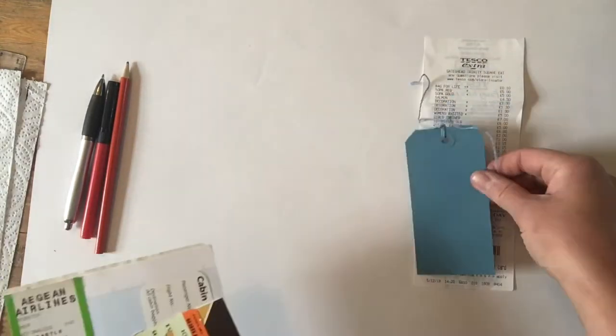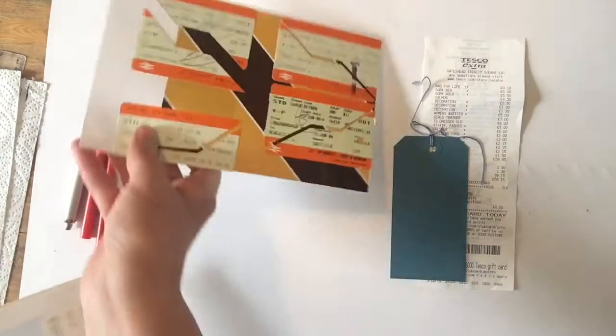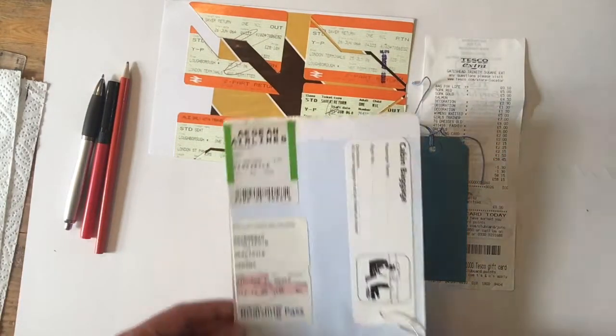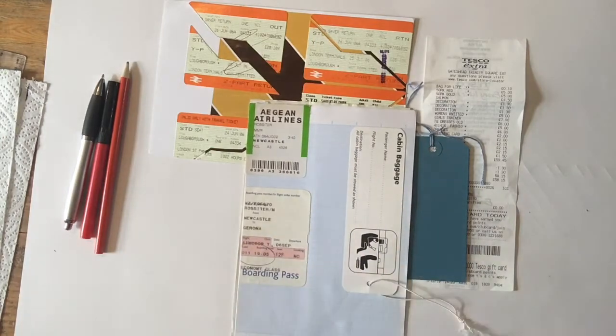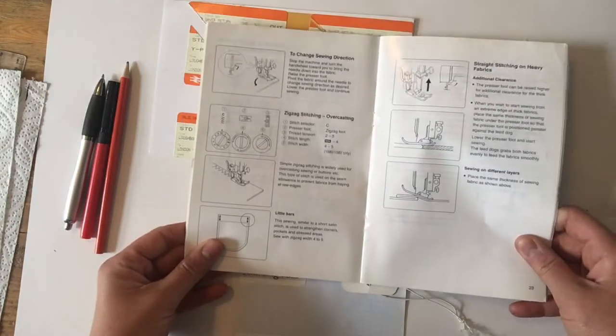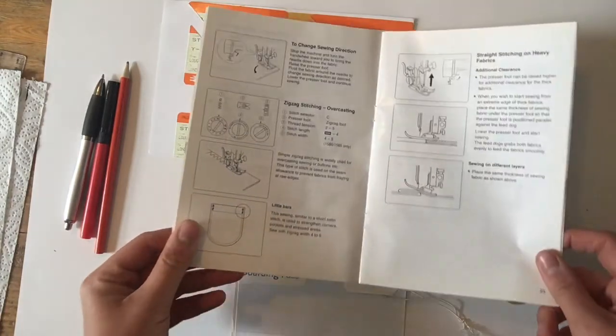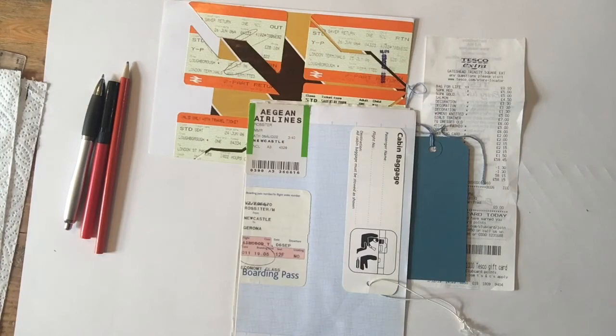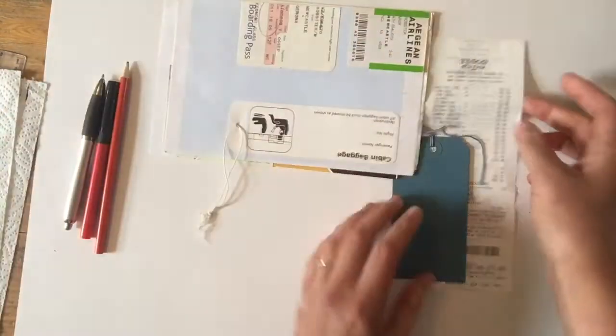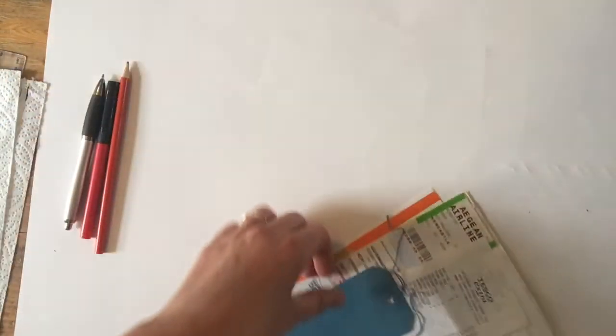Again, some more unusual things. You may like to draw on receipts, luggage labels, leftover or used train tickets or baggage tickets. I've also got here an instruction booklet for a sewing machine that you could photocopy the pages and draw on those. Now you may not have access to all of these things. You may not be able to get your hands on those.